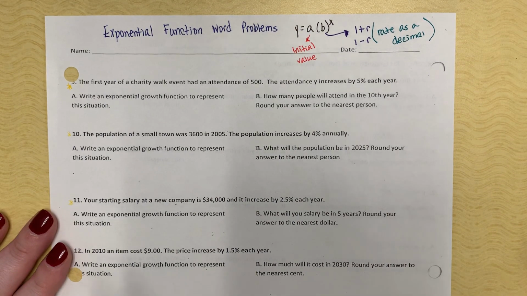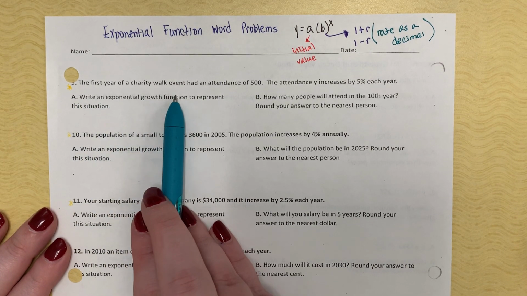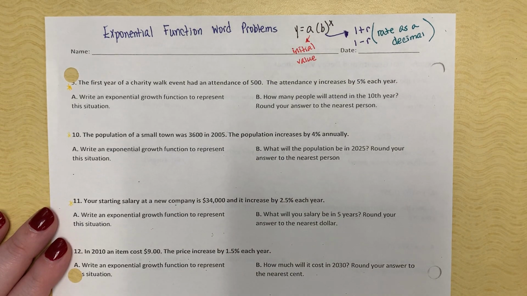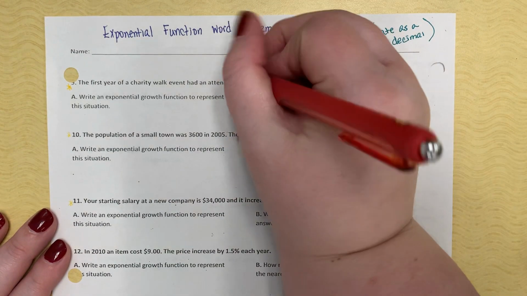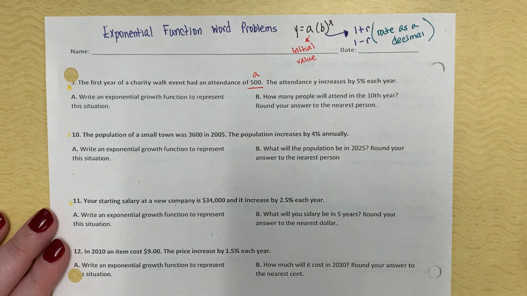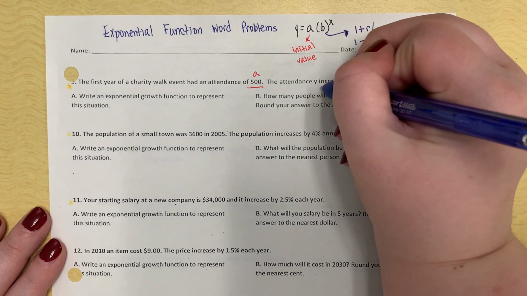Let's start with number 9. It says the first year of a charity walk event had an attendance of 500. So that's the beginning value. As soon as I see that, I'm going to underline it because that sounds like our starting point. First year of something, that would be your starting point. The attendance, y, increases by 5% each year.